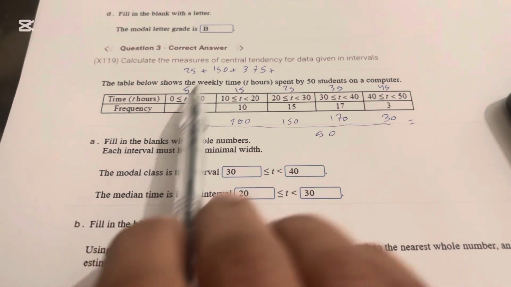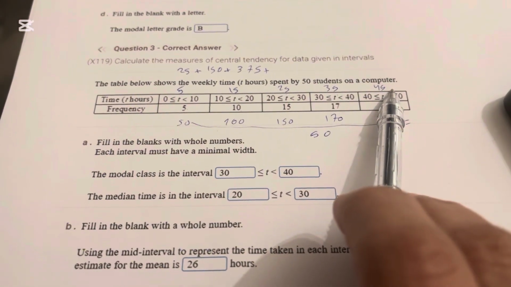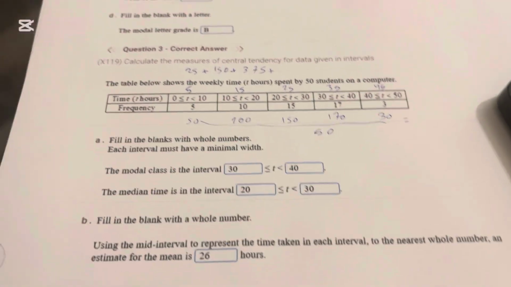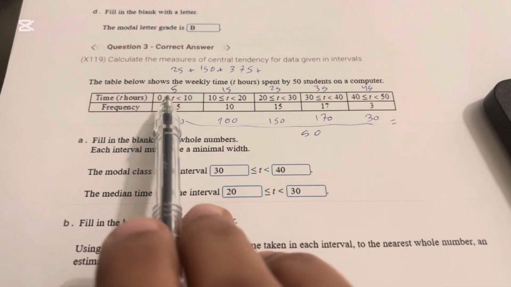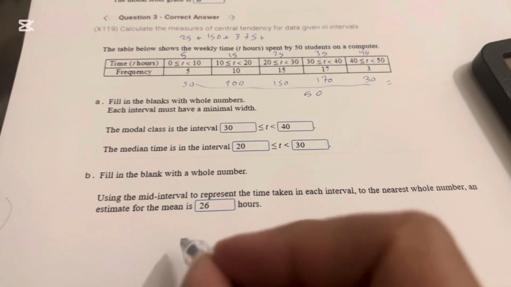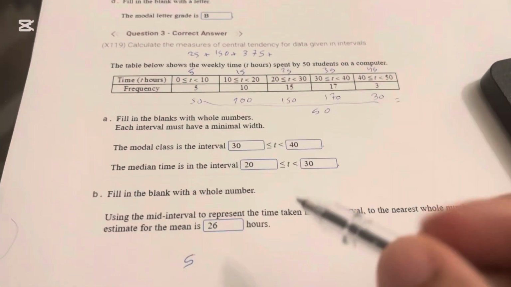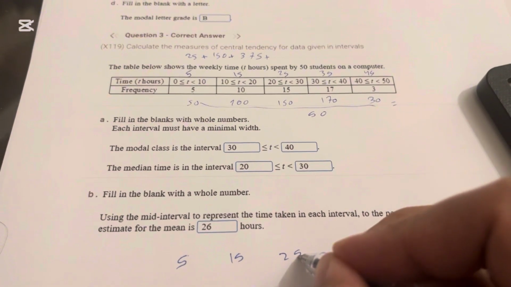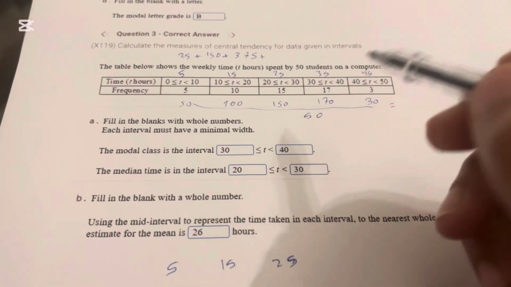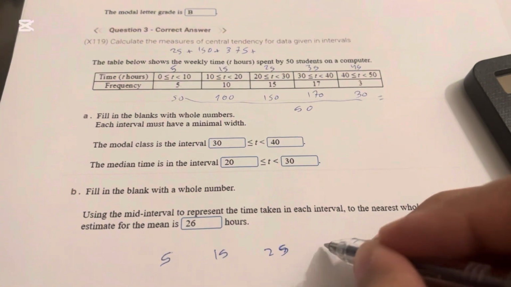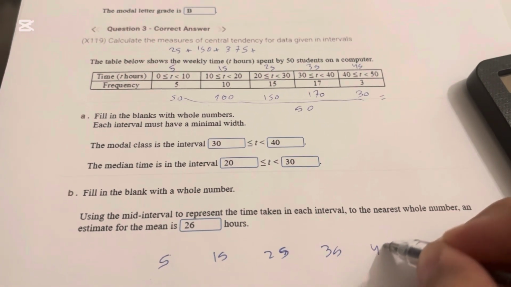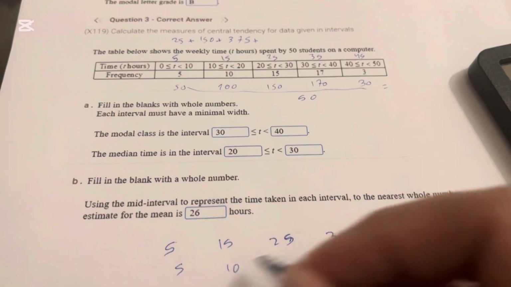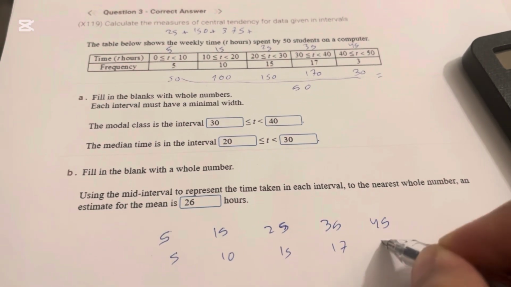So I have to use the mid interval of each time and multiply by the frequency, divide by the sum of the frequencies to get the mean. So the mid interval of each time, here the mid interval is 5. From 10 to 20, the mid interval is 15. From 20 to 30, the mid interval is 25. Here he told you to take the mid interval. From 30 to 40 is 35, and from 40 to 50 is 45. So these are the mid intervals. The frequencies are 5, 10, 15, 17, and 3.